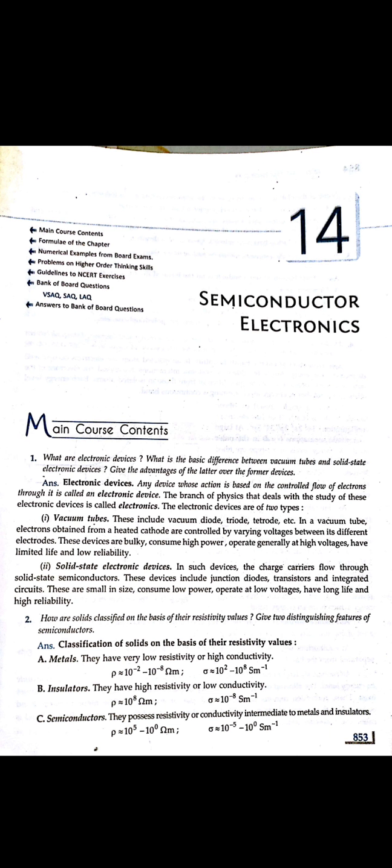The word electronics came from electrons, that is, the flow of the electrons. So the branch of physics that deals with the flow of electrons is considered electronics, and those devices will be electronic devices.